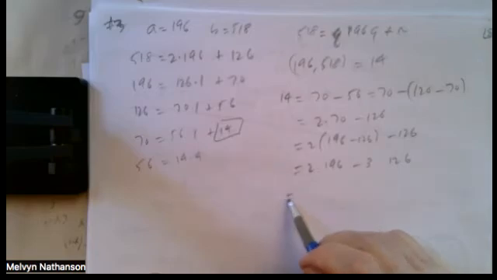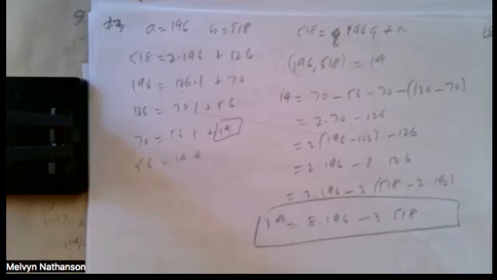And from this, 126 is 518 minus 2 times 196. And 3 times 2 is 6, plus 1 is 7, plus... so this is 8 times 196 minus 3 times 518. So here I've written 14 as a linear combination of 196 and 518.